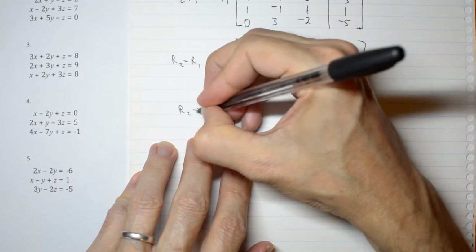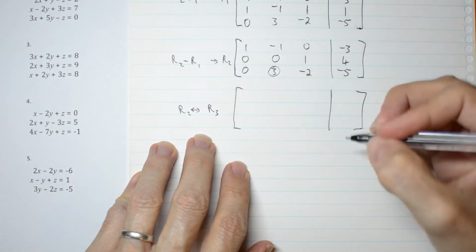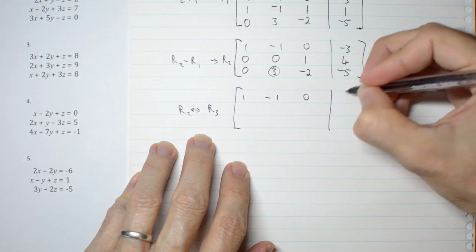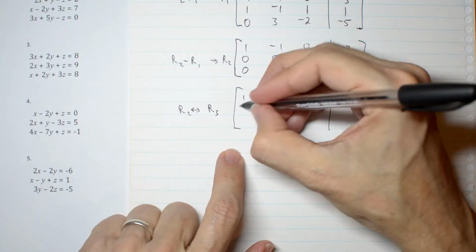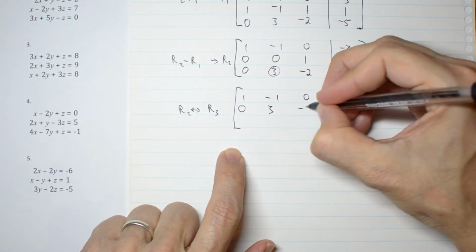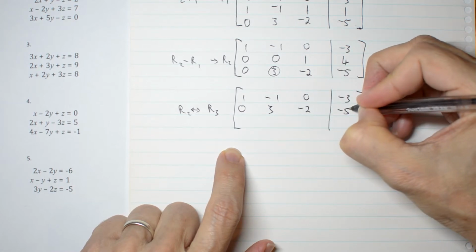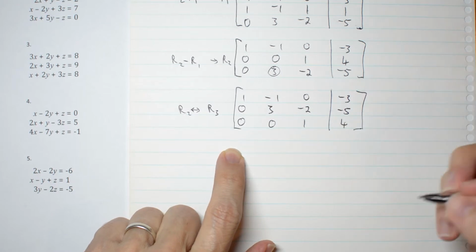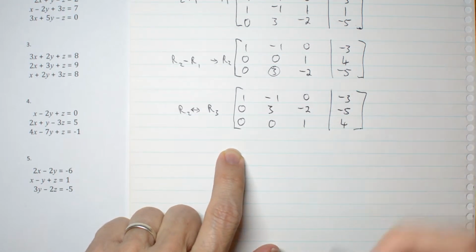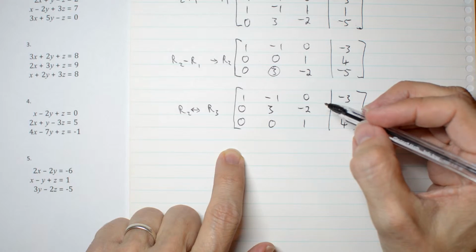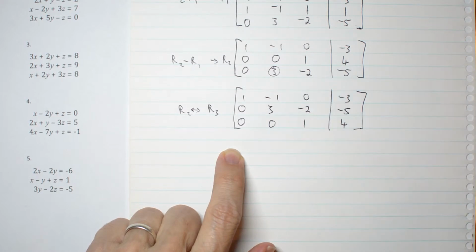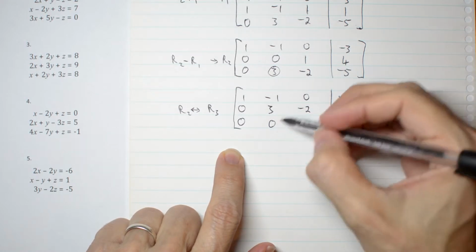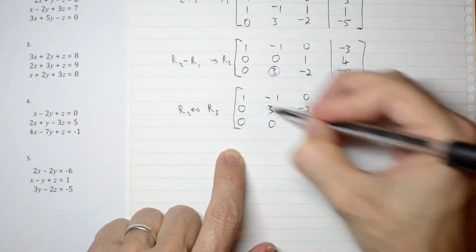Row 2 swapped with row 3. First row hasn't changed. Second row becomes the third, -2, -5, and the third row becomes the second, 1, 4. All right, I need to eliminate everything below. I already have. And I've got my row echelon form, 0s below left diagonal.